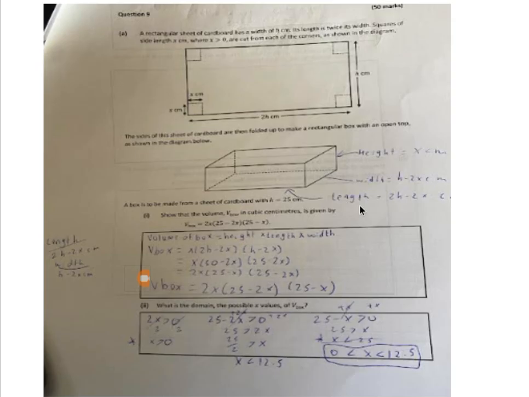From the diagram we are also missing one measurement, the height. However, this requires no calculation. We see that the squares are cut out, and at the bottom of the square a crease is made and the sides are folded up. Since the square has a length of x, the height of the box will also be x. This means that we have our length, width and height, and we can now find the volume of the box using the formula, which we do down here. So the height by the length by the width.